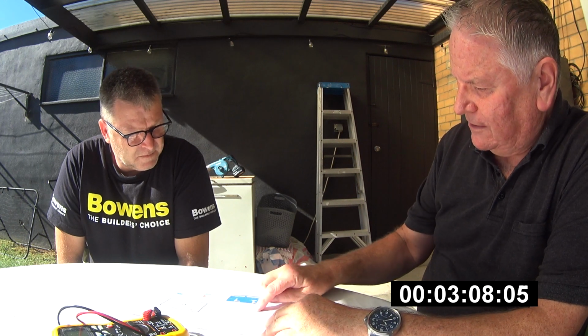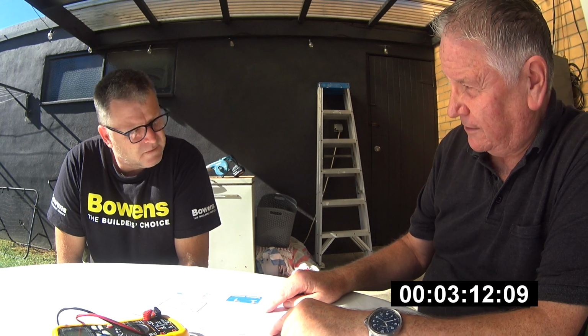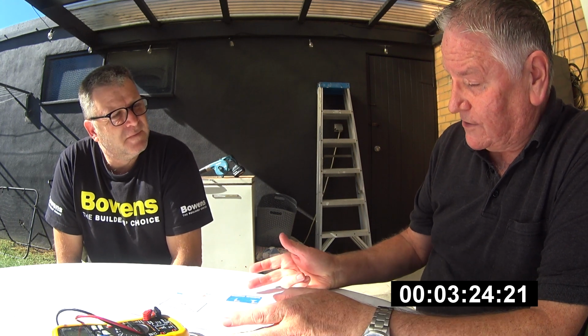In Australia, we swap the negative and the positive 50 times a second. That's why it's called 50 hertz, 240 volt 50 hertz current. It swaps this negative and positive 50 times a second. Is there a reason why it swaps? It's purely because it's an alternating current.